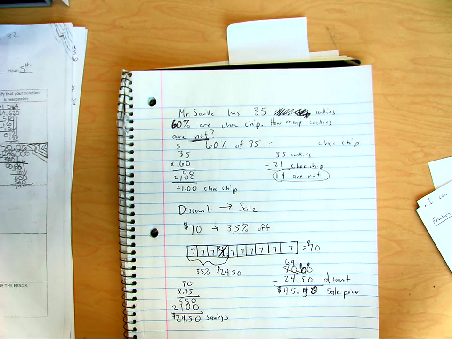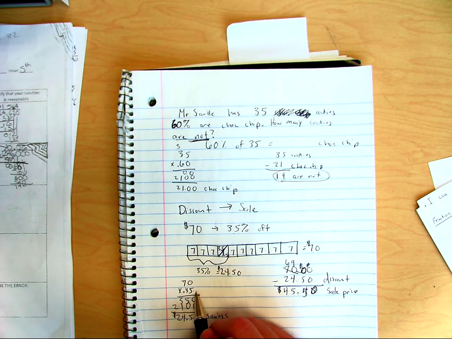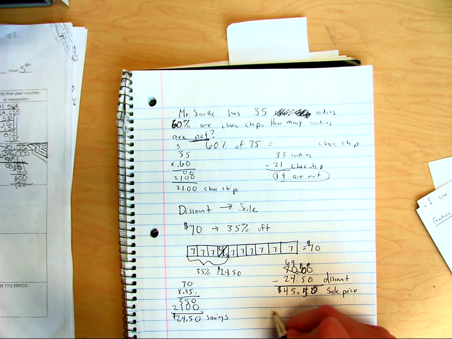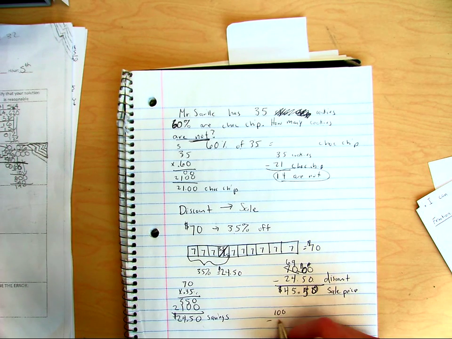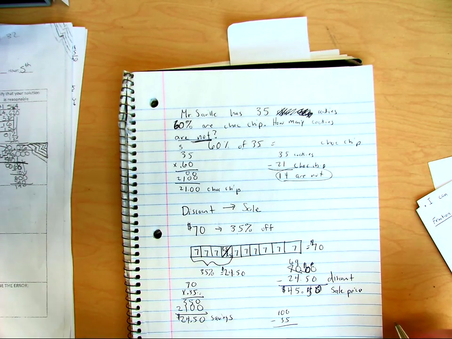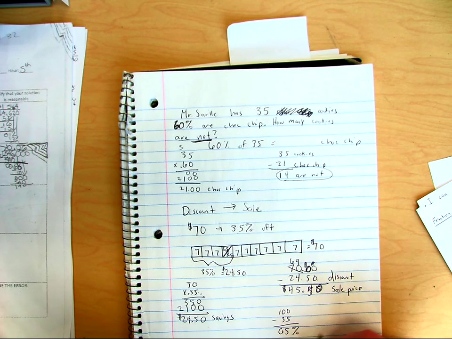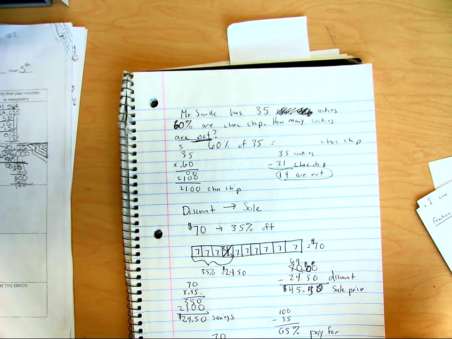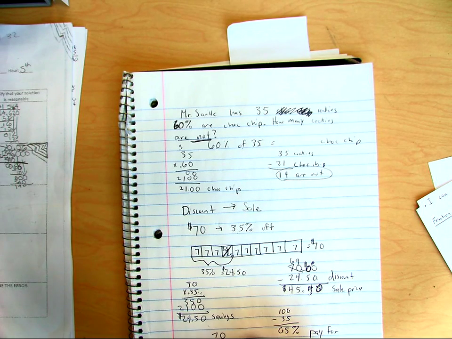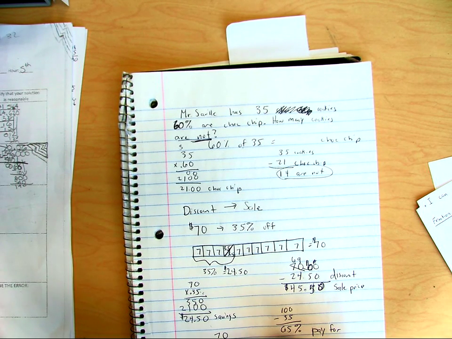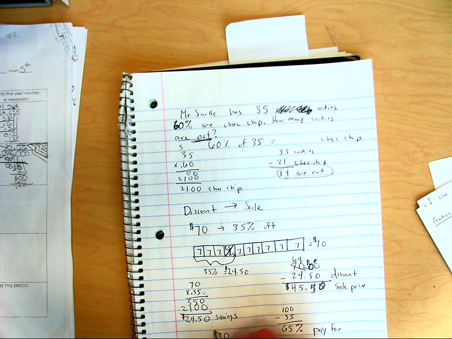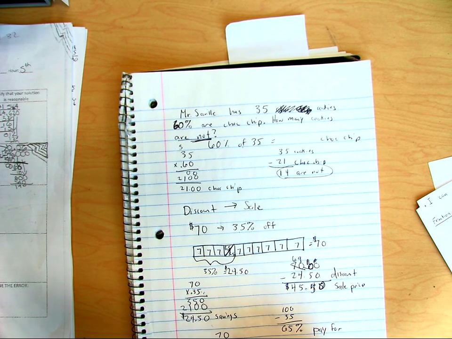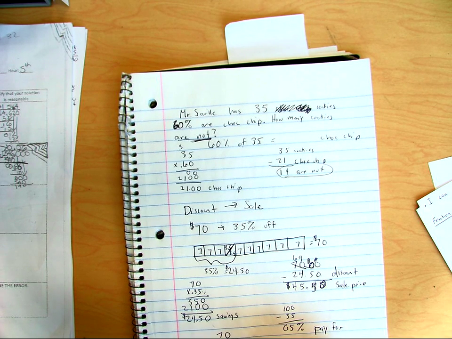Last little tip. If I only wanted the sale price and I didn't care about the savings, I could say 100% minus 35% off. It means I pay for 65%. And I could set it up. Excuse me, I'm so sorry. Jumps me right to the sale price.